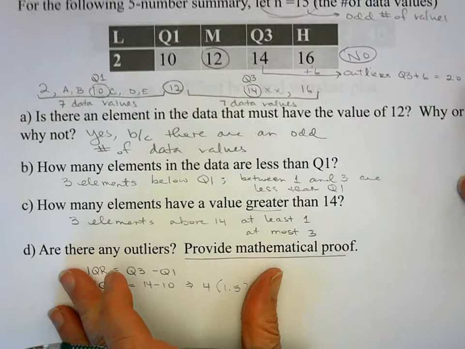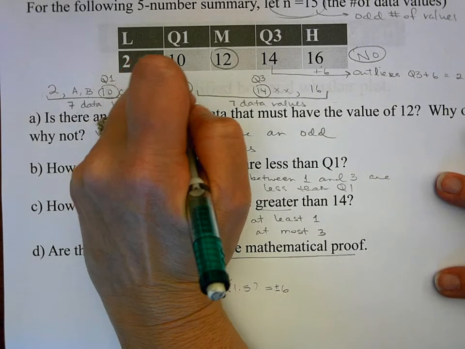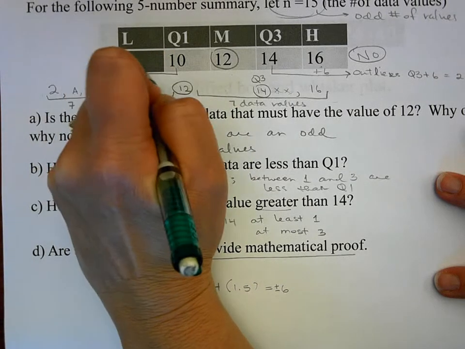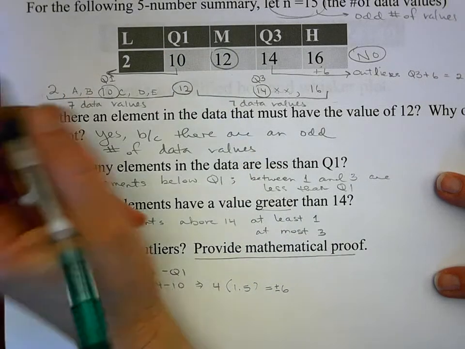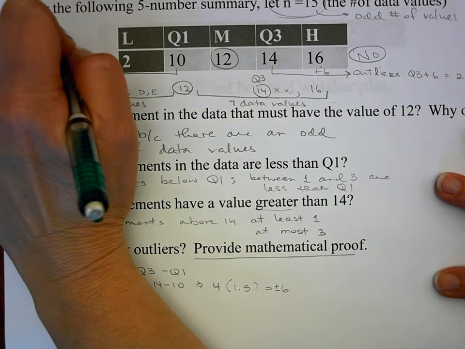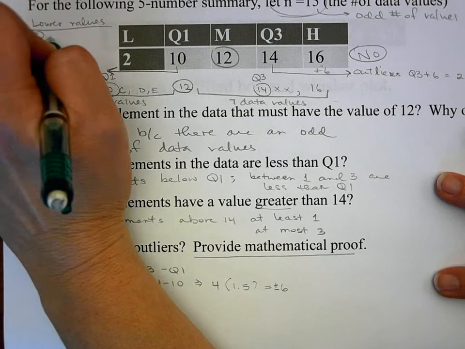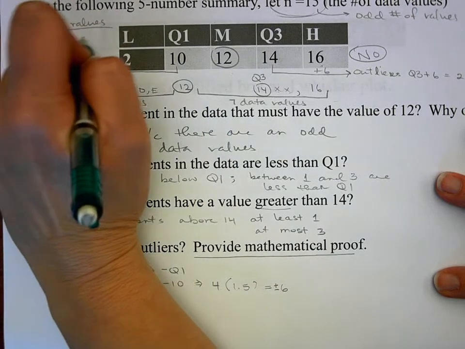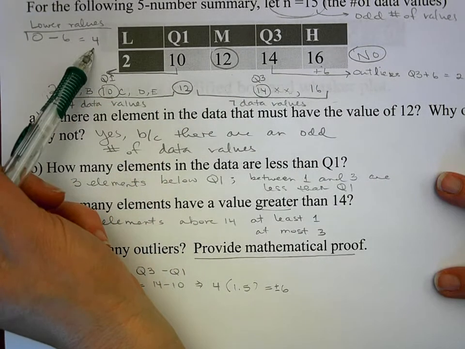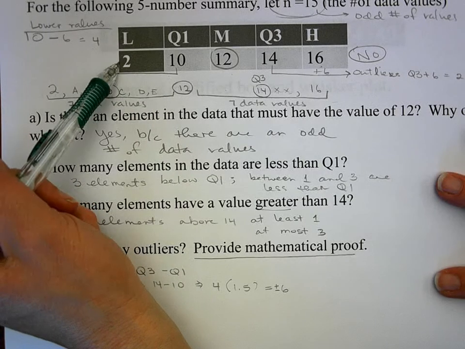So now let's check the other side. So this is at 10. I can go 6 below 10, right? So I can go this way, 6 units, so 10 minus 6. So then to find my outliers over here, I would say, okay, for my lower values, I would do 10, because that's Q1, minus 6, which is 4. So the farthest I can go on my whisker is to 4. Do I have any numbers below 4? And I do, so then 2 is an outlier.